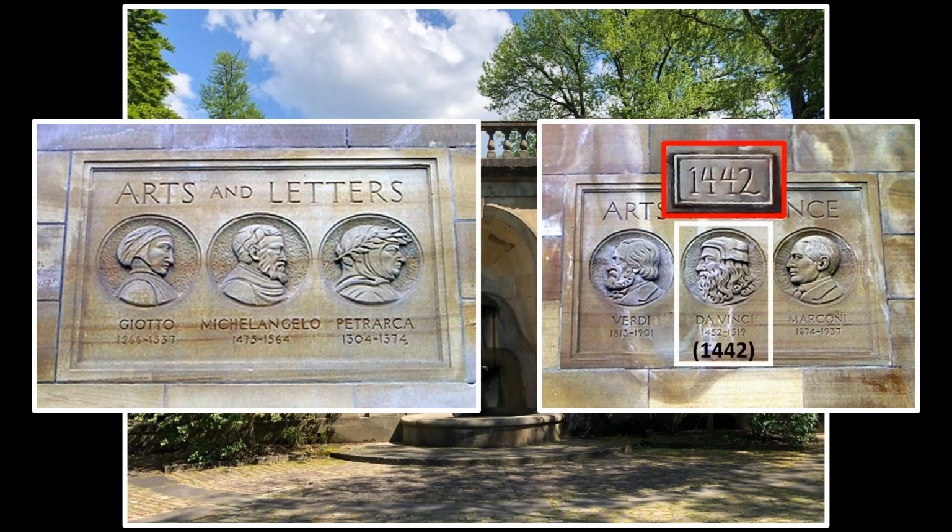So in looking at these dates, the only one that comes close to the left coordinate, 1442 in the image, is Da Vinci, who was born in 1452. Just an odd thought.